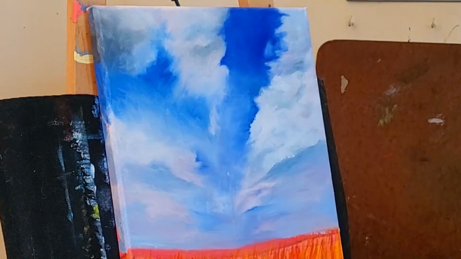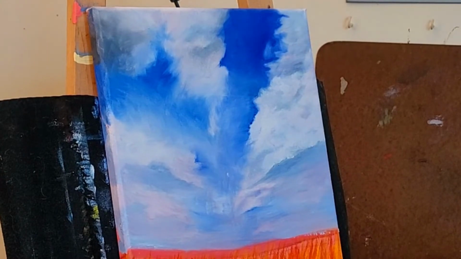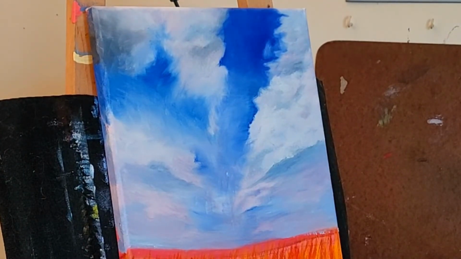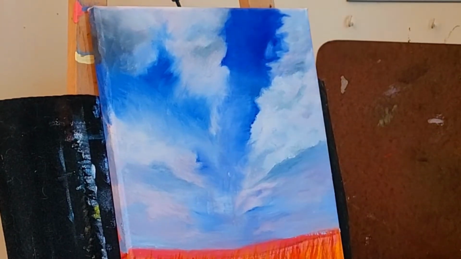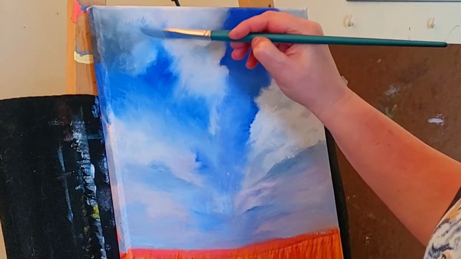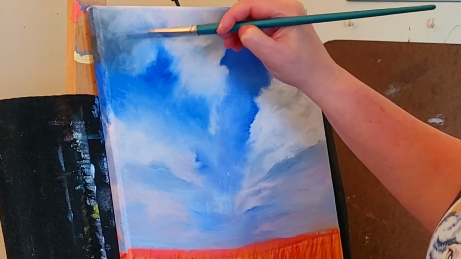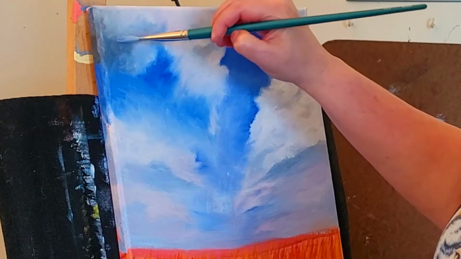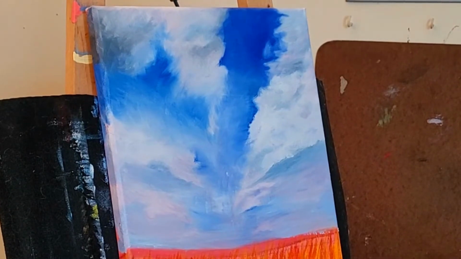And at this point, there's really no right or wrong. It's just a matter of playing around and trying to work on getting some kind of form with these clouds. You don't want them to be flat. So in order to give them a shape or a substance, it's basically just manipulating your light areas and your dark areas. You have a lot of light areas in here, so use what you have and then just add some dark.